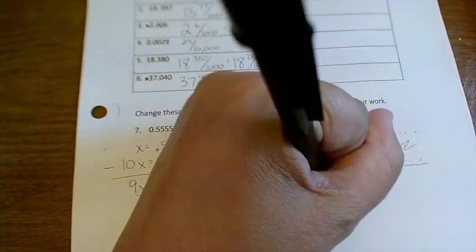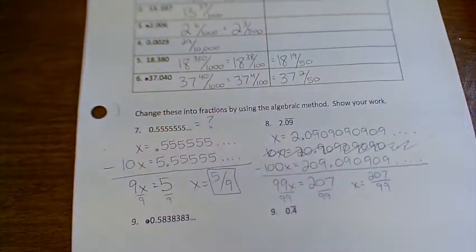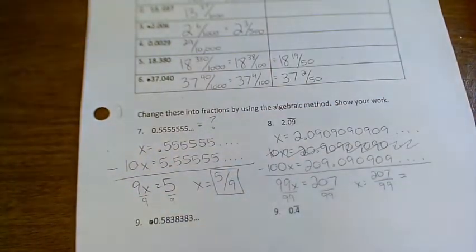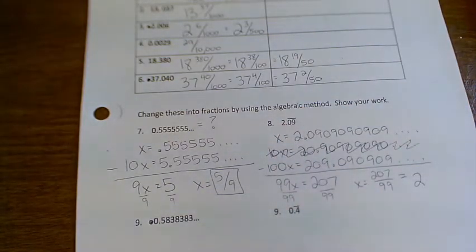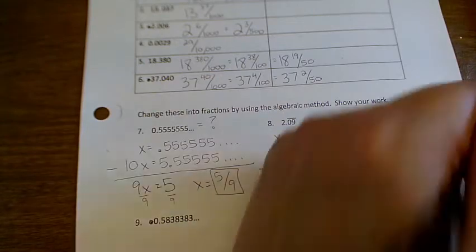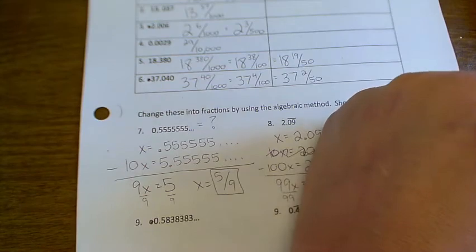Okay, so we divide by 99. So we have x equals 207 divided by 99. I was trying to simplify it in my head before I was ready to. So 207 divided by 99, if you wanted to reduce, 99 times 2 would be 198. So that would still leave you with 9 on the top, which reduces down to be 2 and 1/11.